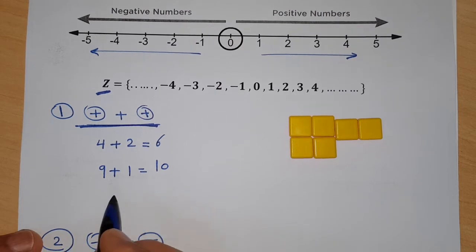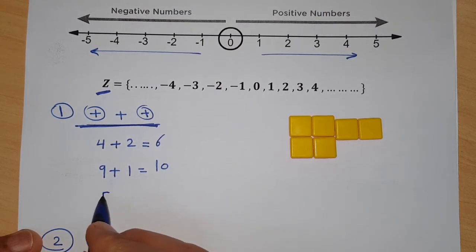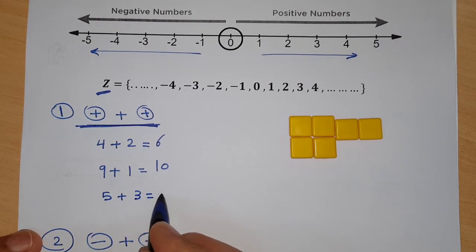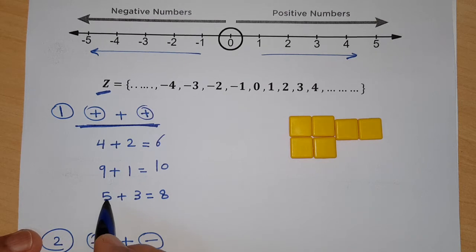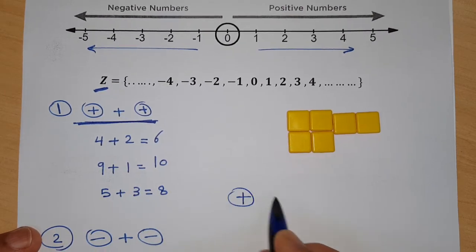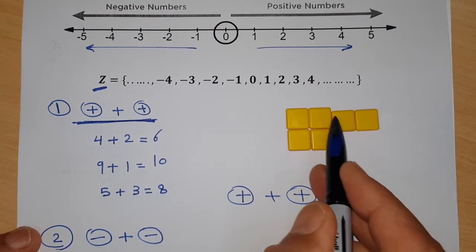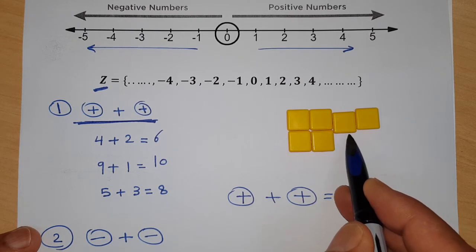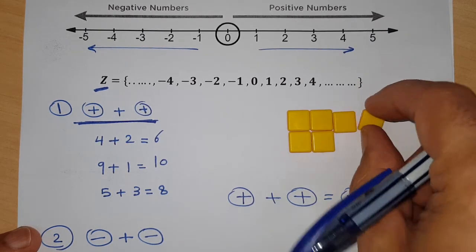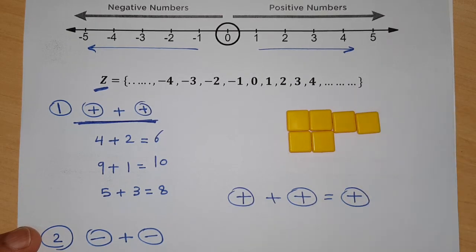You studied all this from grade 1. Even KG1 and 2 study like this now. 5 plus 3 is equal to 8. It's easy, yes? Just addition, collecting this and this. As you see here, when I add a positive number plus a positive number, the answer is already positive because all the numbers have the same sign. We agree that the red color will be negative, but any other color will be positive.